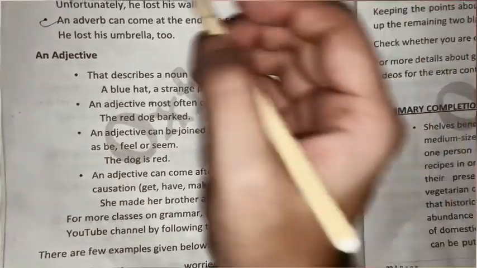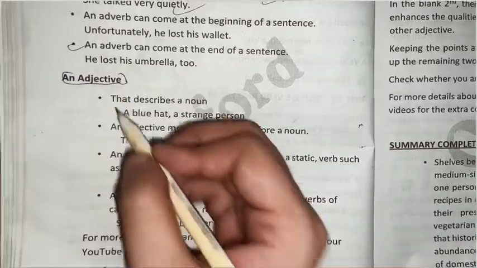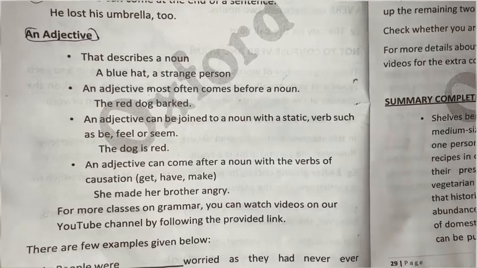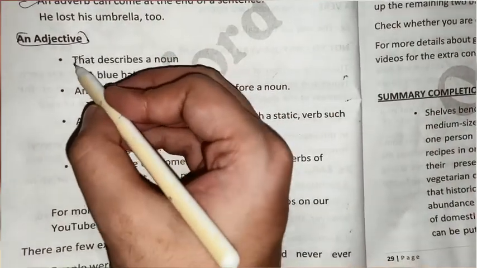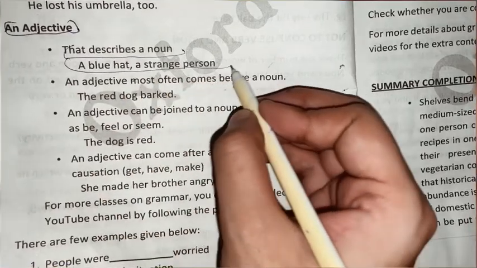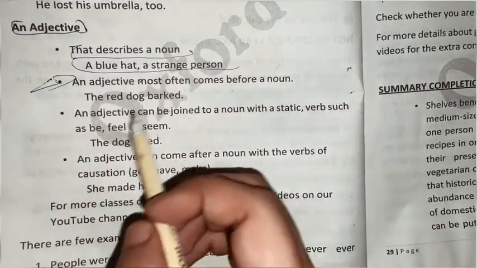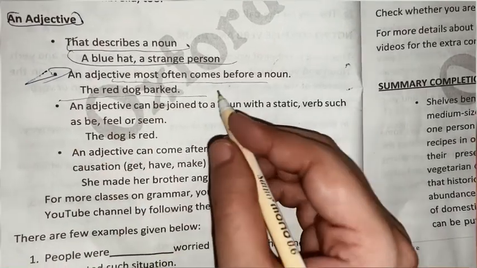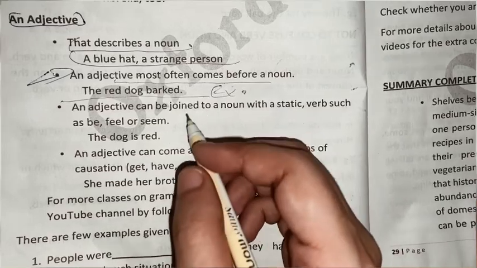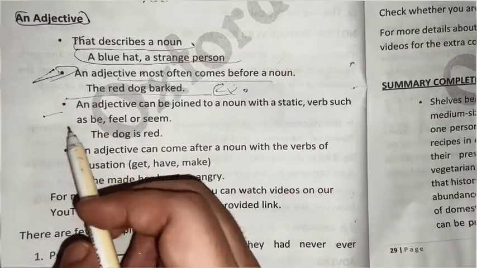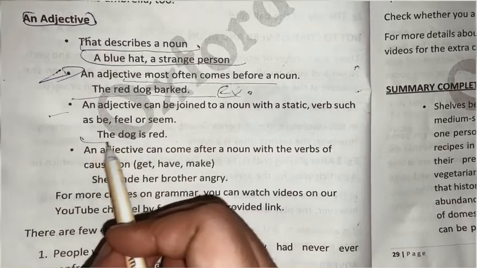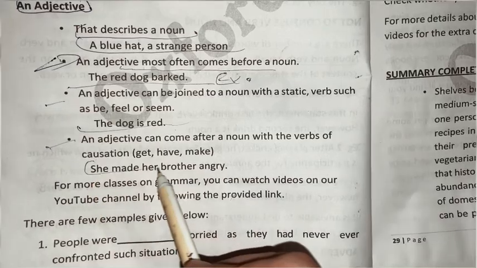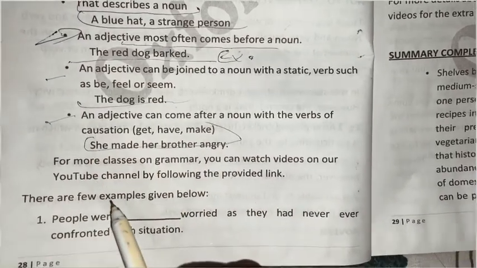An adjective. So what is an adjective? We are going to discuss the adjective now. It describes a noun, a blue hat, a strange person. An adjective mostly comes before a noun. The red dog barked. So it will always come before a noun. An adjective can be joined to a noun with a stative verb such as be, feel, or seem. The dog is red. An adjective can come after a noun with the verbs of causation: get, make. She made her brother angry.